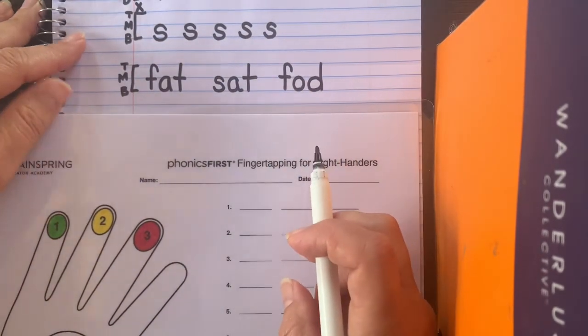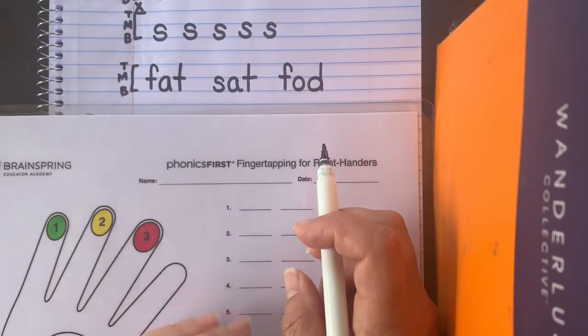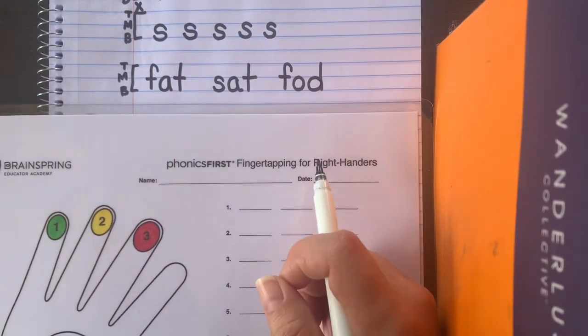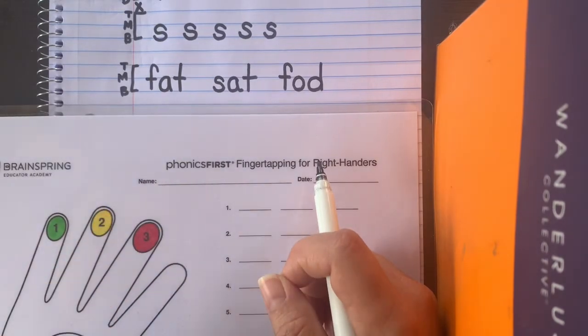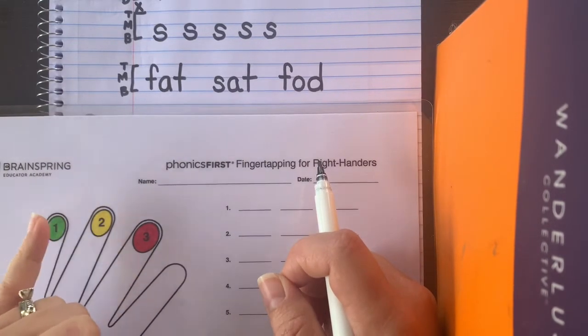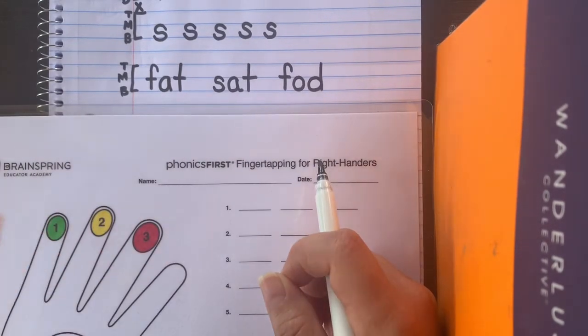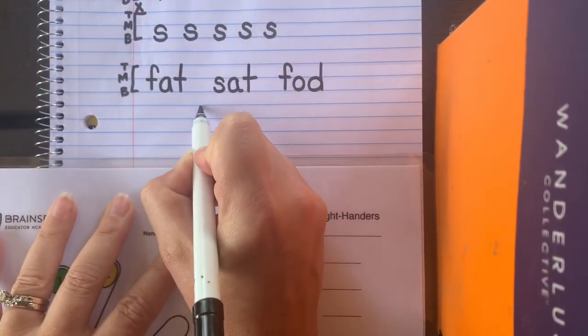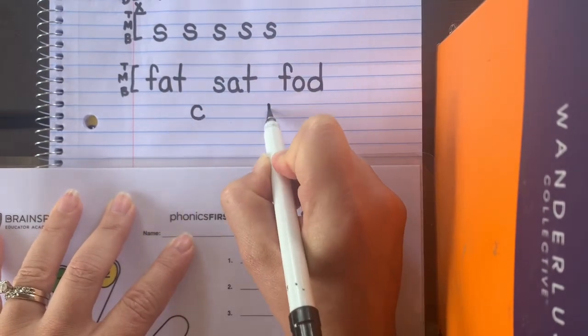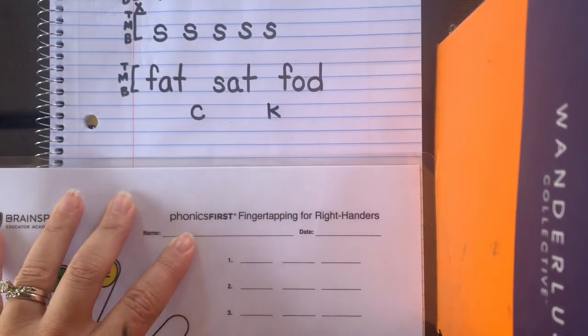All right, we're going to do one more nonsense word. And this nonsense word is ket. Ready? Here we go. Ket. What is the first sound you hear? K. You might be thinking, okay, I know two letters that make the k sound, the letter C and the letter K. Well, let me show you a trick. The letter C and the letter K are pretty special, okay?